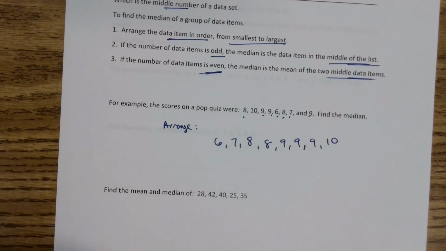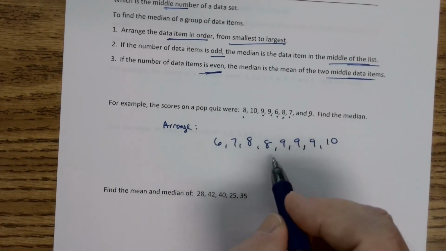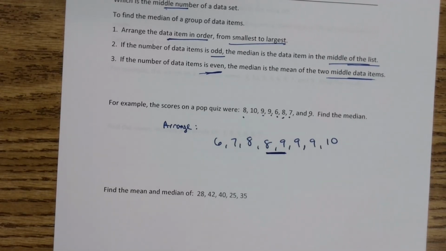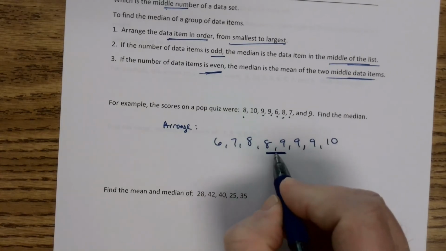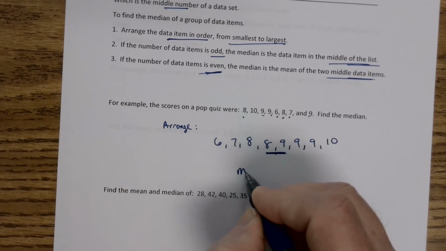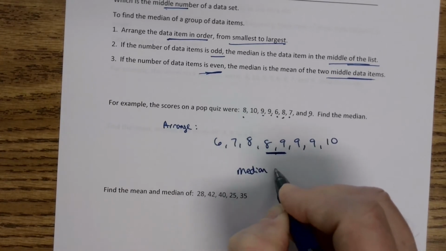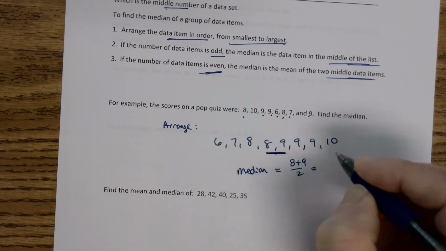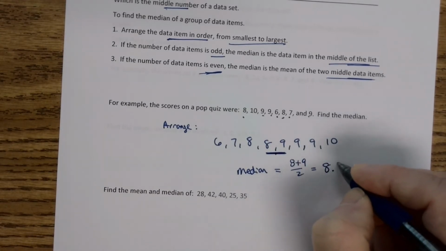Okay, now we look at the middle 2 numbers because it's an even numbered data set, and we're going to take the average of those middle 2 numbers, and so our median is 8 plus 9 divided by 2, which is 8.5.